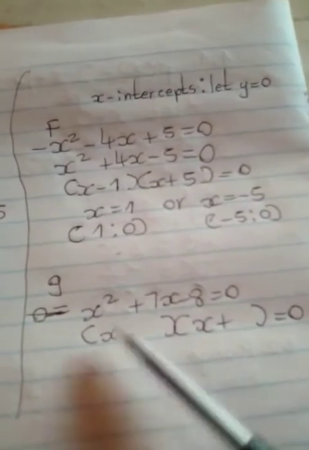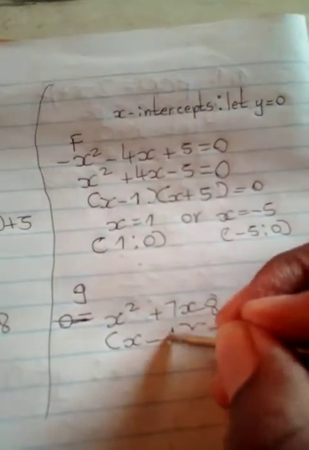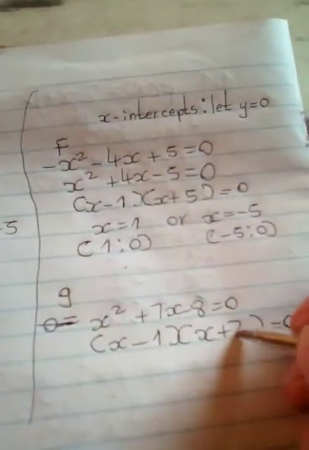Of course, we have -1 and positive 8, because -1 times positive 8 gives you -8, and -1 plus 8 gives you positive 7. We can put 1 here, and we can put 8 here.